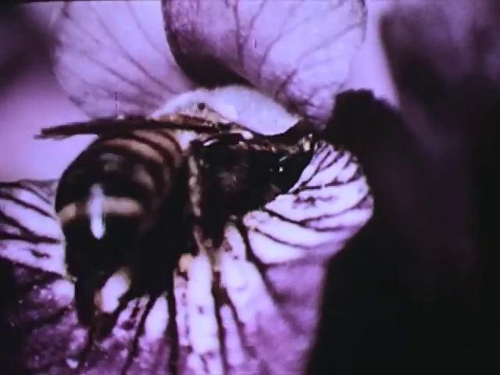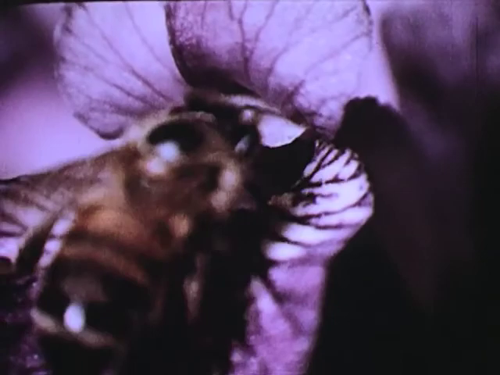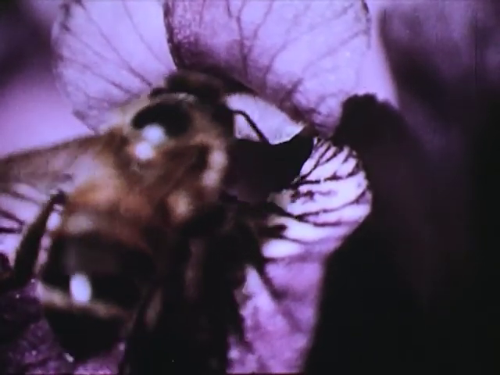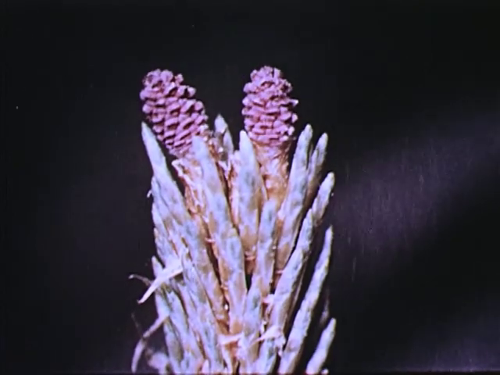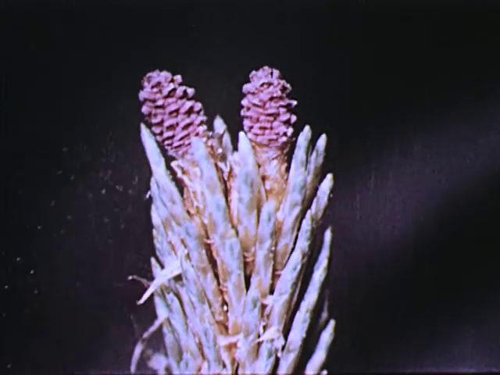We have seen how pollen from a flower can self-pollinate the same flower. We have watched bees and other insects carry pollen from flower to flower, and have seen the wind aid in the same process, called cross-pollination.